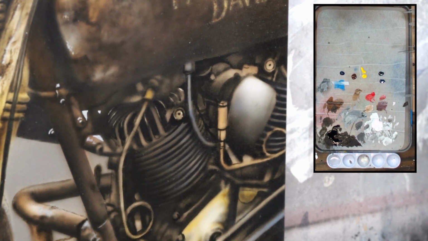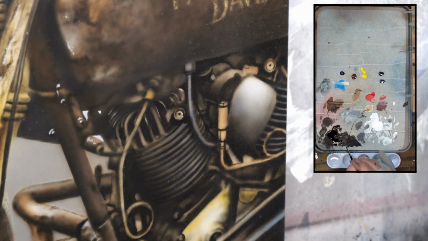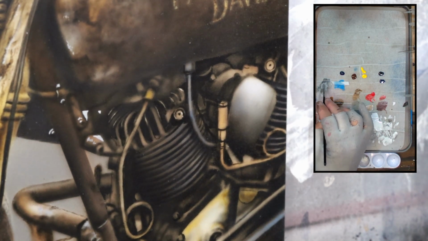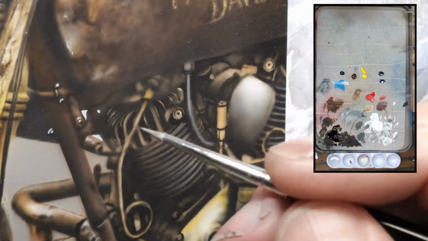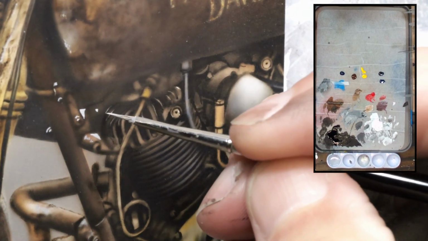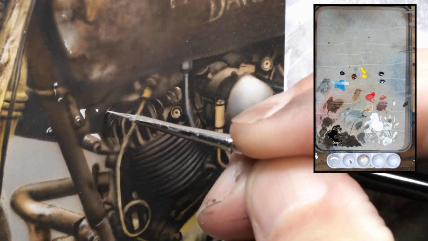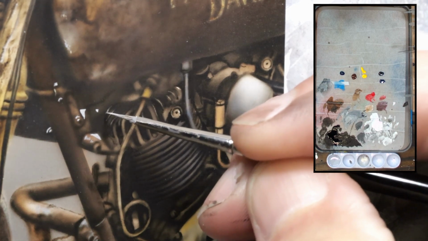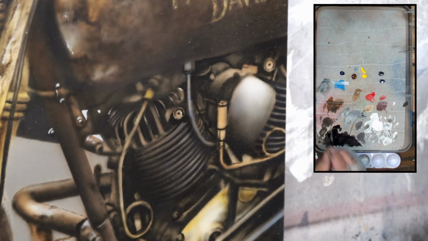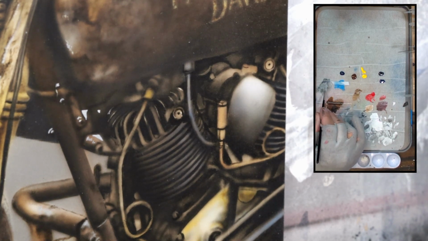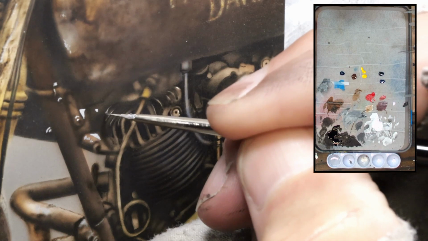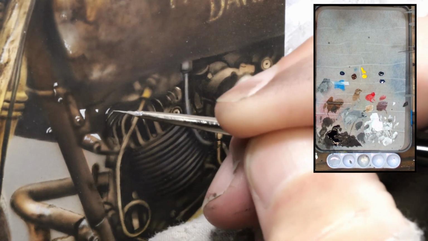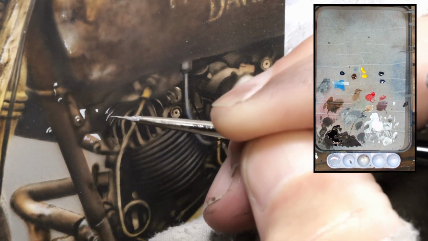Do I want to deal with this now since I've got it? Well, yeah. This is within striking distance of what I was just working on. So the highlight on the top of these fins, I scratched them in. They're a little bit rough. So I'm going to use the paintbrush to smooth them out before I hit it with the airbrush. And I screwed that one up, so I'll have to fix that before I airbrush it, but that's okay.